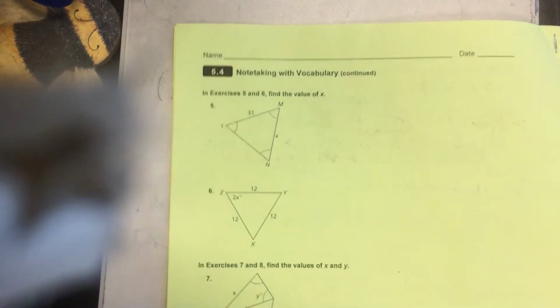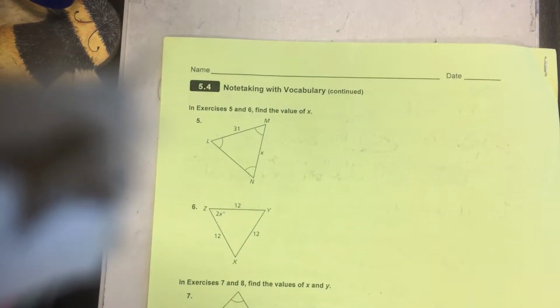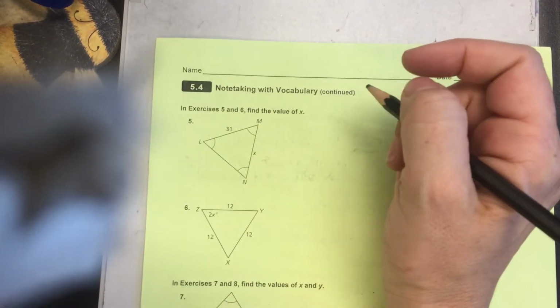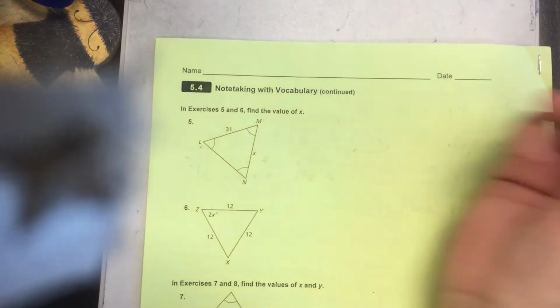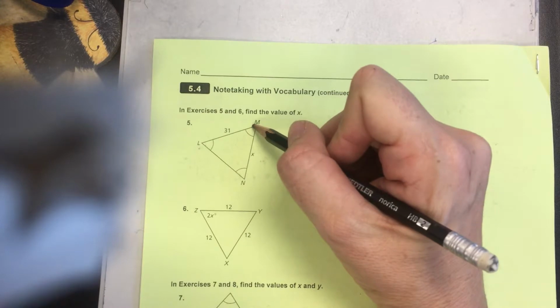And let's take a look at these last practices together. And then you turn your page and make sure you don't mess up your, yeah. So, number 5, you guys, what kind of triangle do we have when all the angles are marked the same? Equilateral, equiangular. How long is X? If L to M is 31, we're talking lengths.